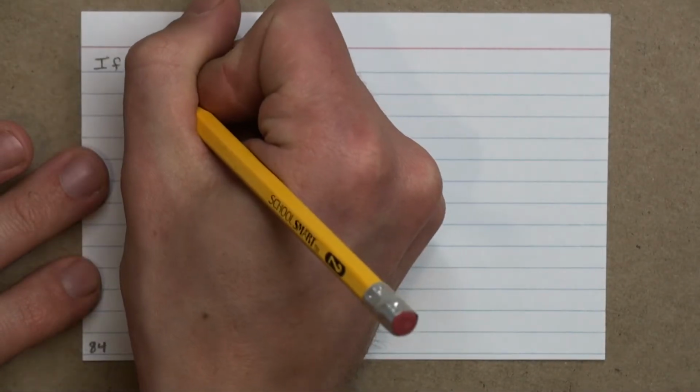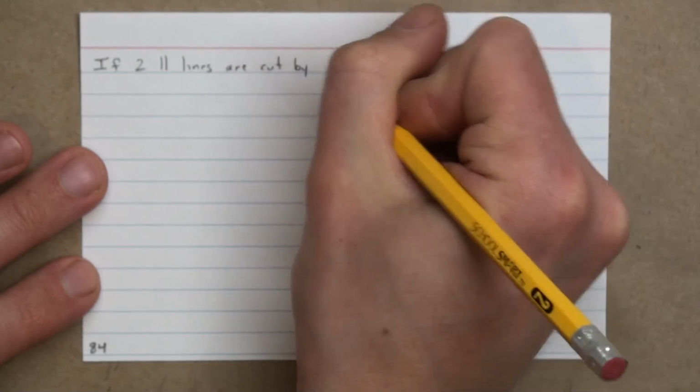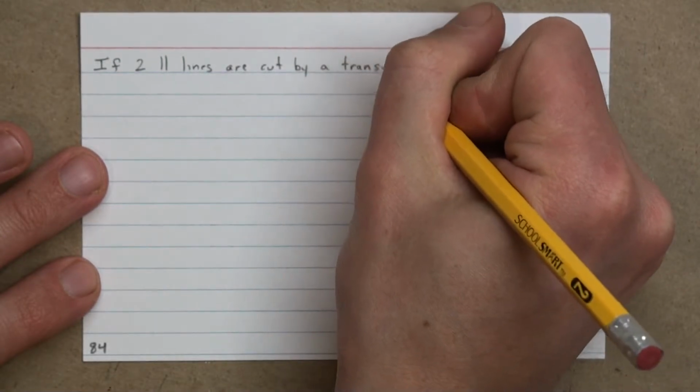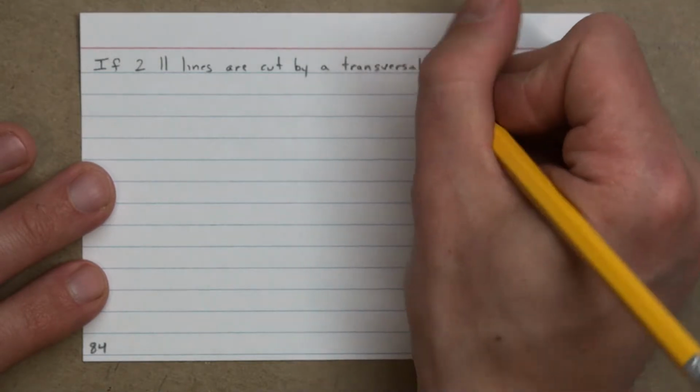Let's do card 84. If two parallel lines are cut by a transversal, the corresponding angles are congruent.